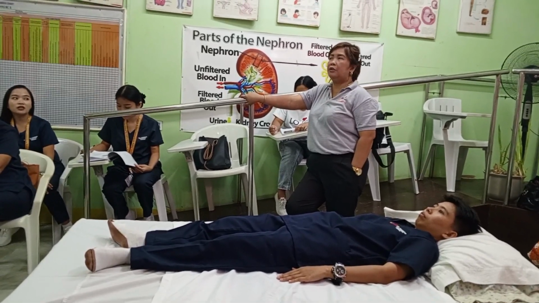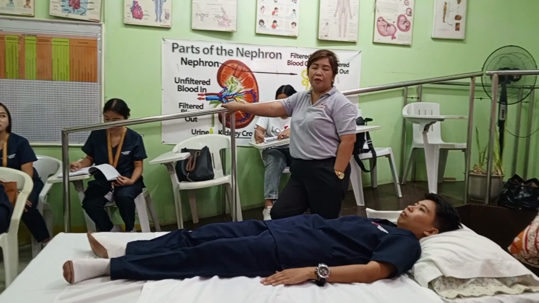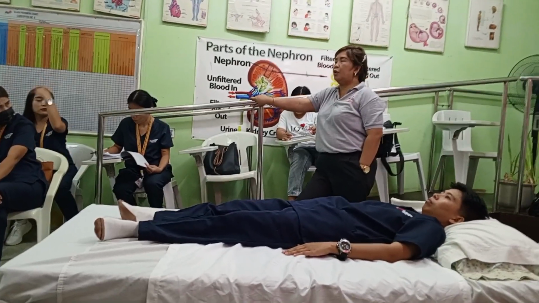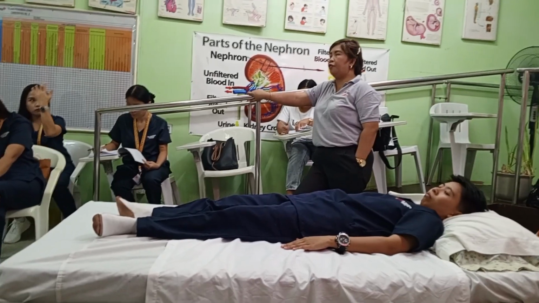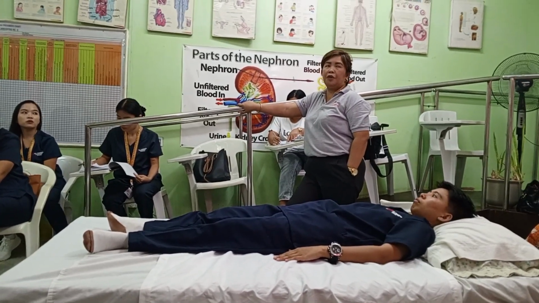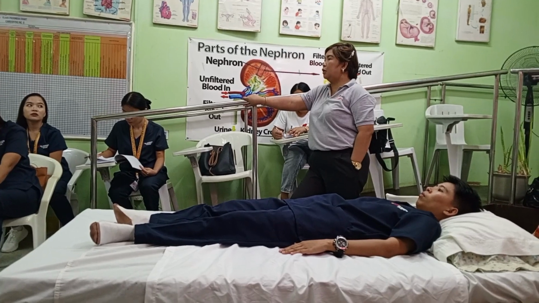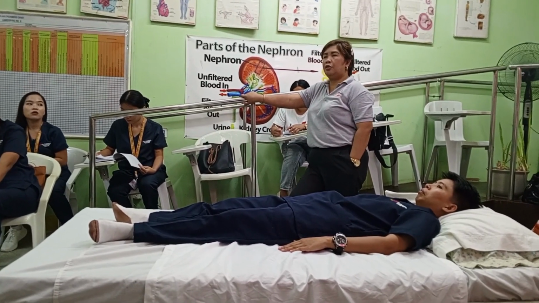Next one, VGL, your vertical gravity line. So where is your VGL located? Between the feet, so it's within the midline. From the head, middle of the forehead, down to the nose, down to the umbilicus, and down to the floor.